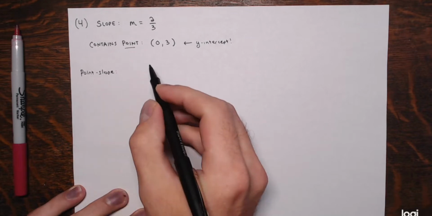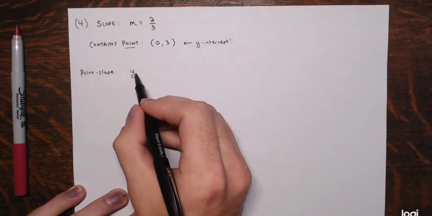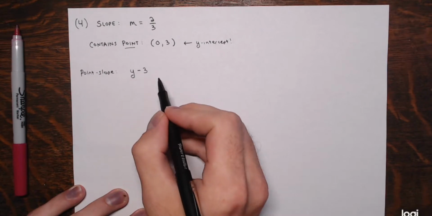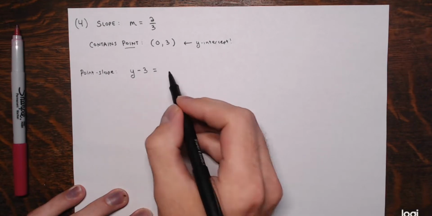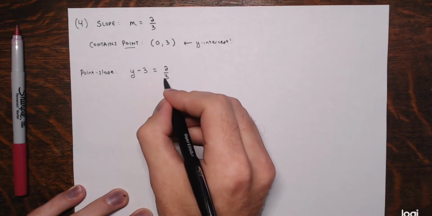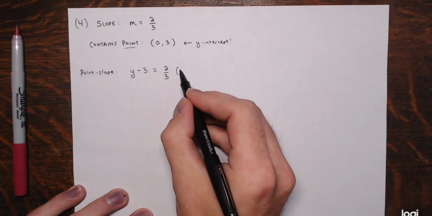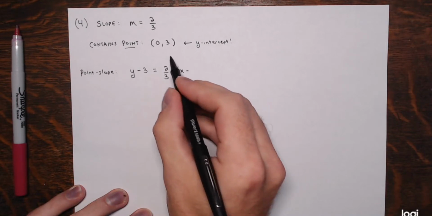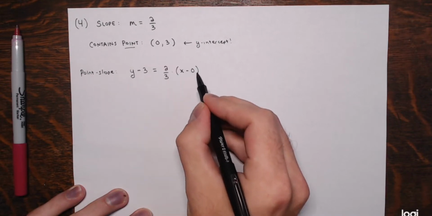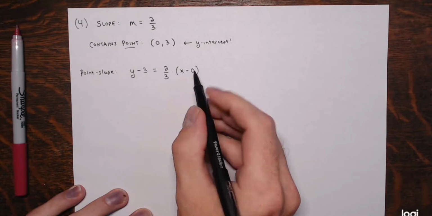So remember, for any point xy, you take the change in y, which will be y minus 3, equals the slope, m, 2/3, times the change in x, which is x minus 0. But nobody writes x minus 0. x minus 0 is just x.